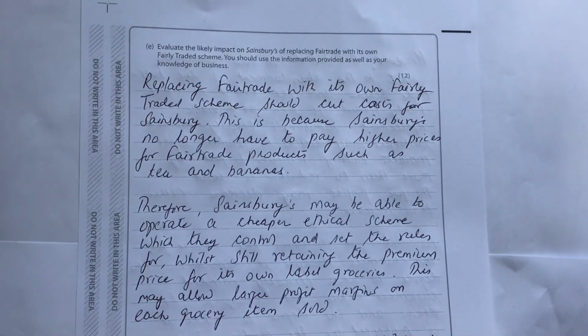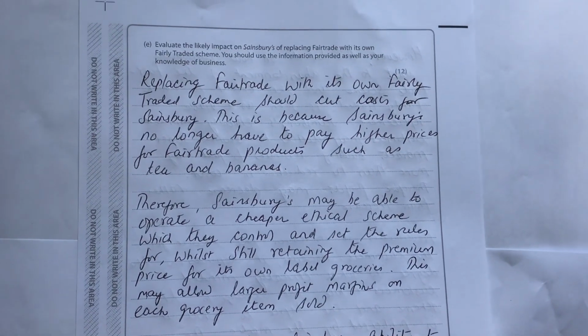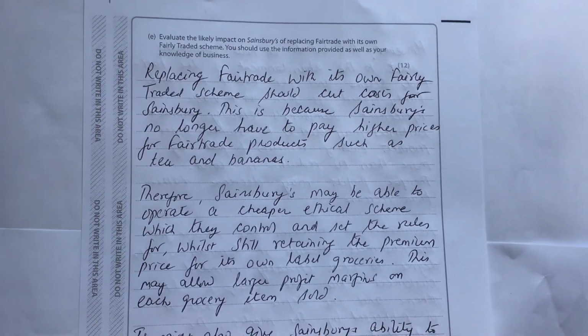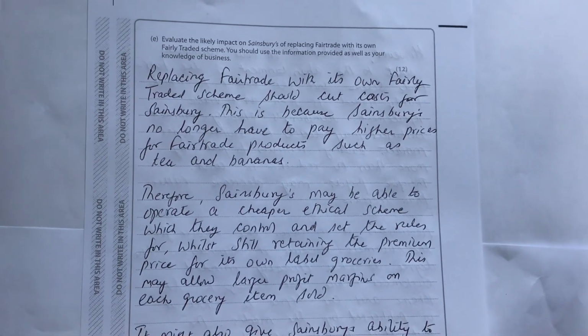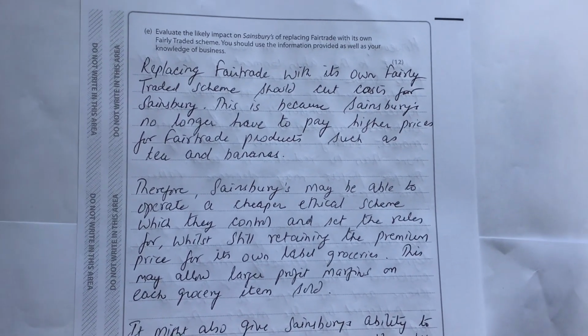Then it's the 12 marker. Evaluate the likely impact on Sainsbury's of replacing fair trade with its own fairly traded scheme. You should use the information provided as well as your knowledge of business.